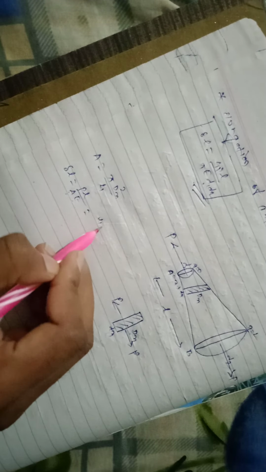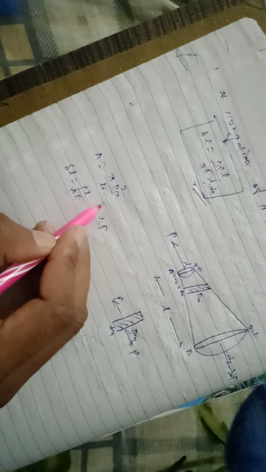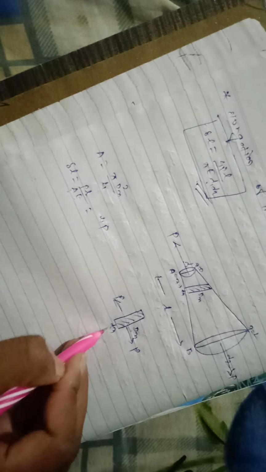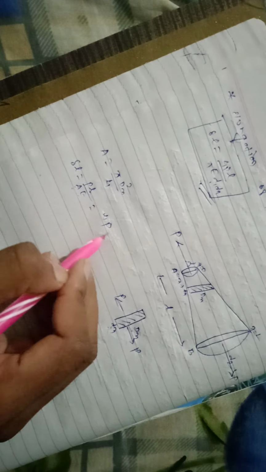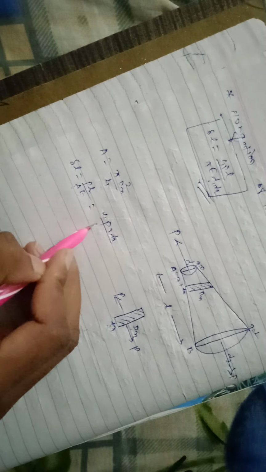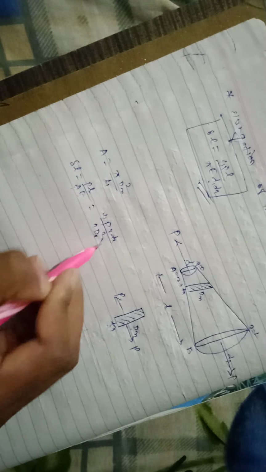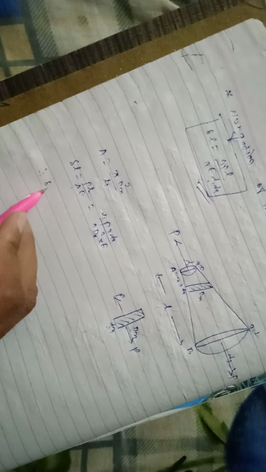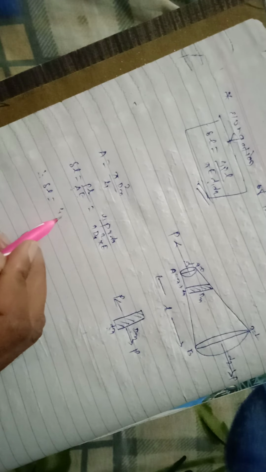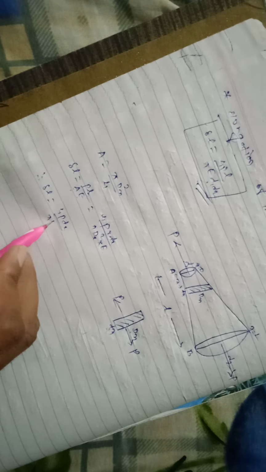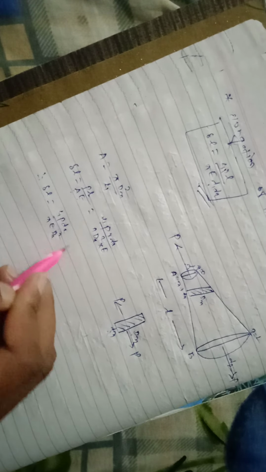So we write 4 and P is P, and what is the length? The length of this portion is dx. So instead of L we write dx, upon area, pi dx square into E. Then similarly we write this equation as 4 P dx upon pi E dx square. Consider this as equation first.